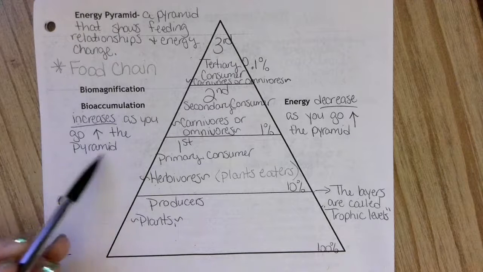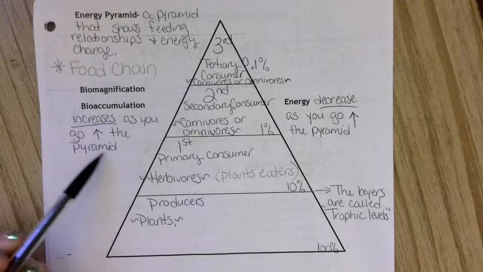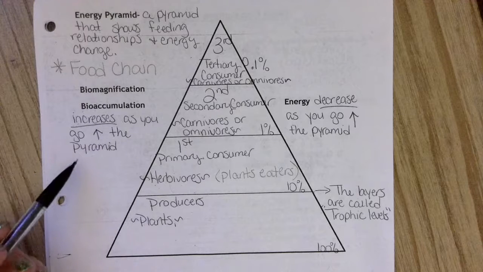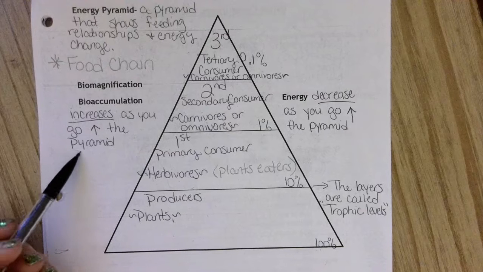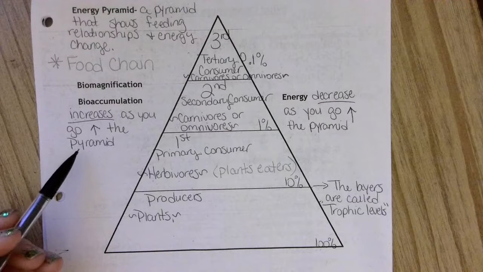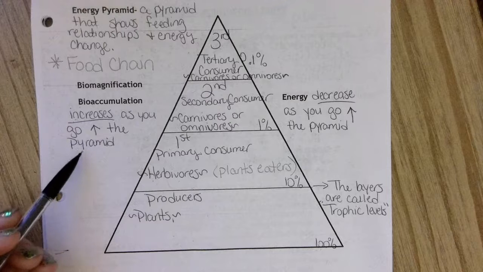And this stuff right here, biomagnification and bioaccumulation, that will not be on your test. That is just a fun fact. And you will learn more detail about that when you get to high school.